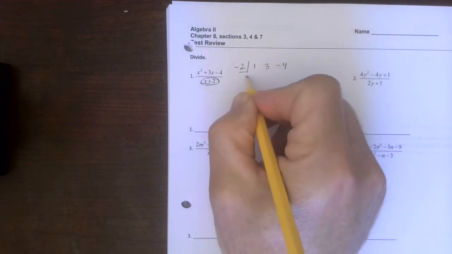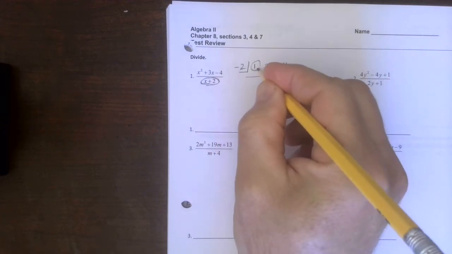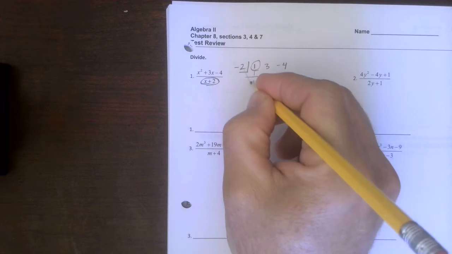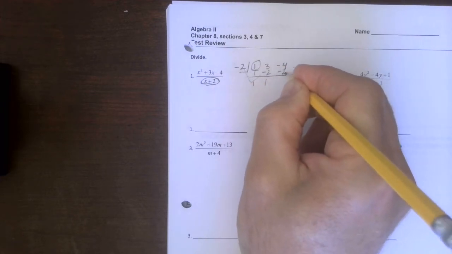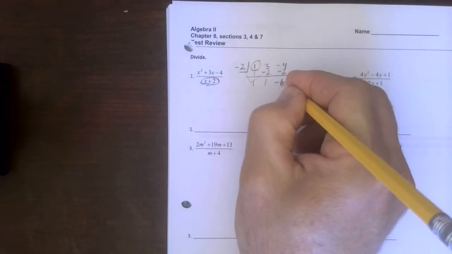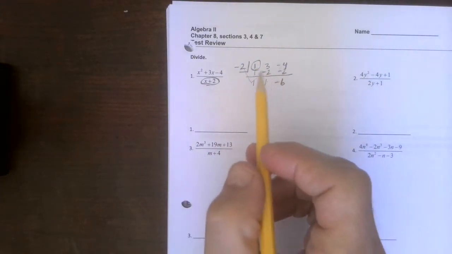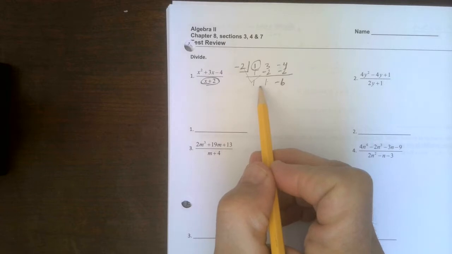Then you make your list of coefficients. Drop your first thing down. Multiply. Add. Multiply. Add. So, what does this translate into?